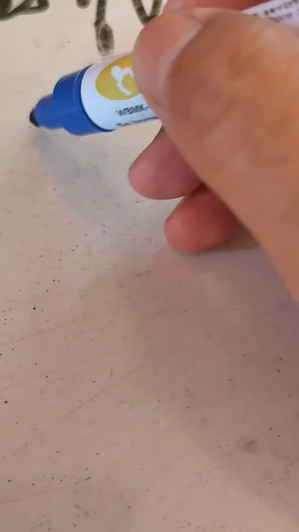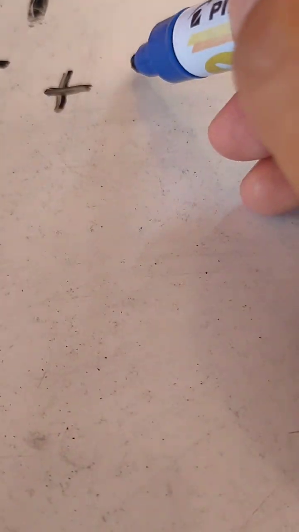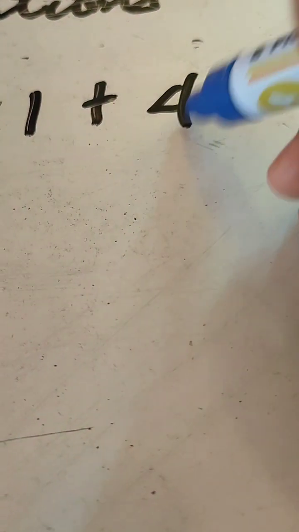So here, finding mu, the population mean, that is equal to 5 plus 3 plus 1 plus 4 plus 3.